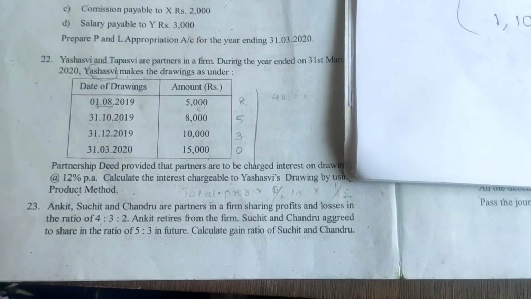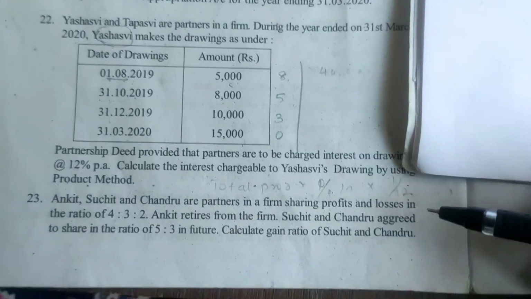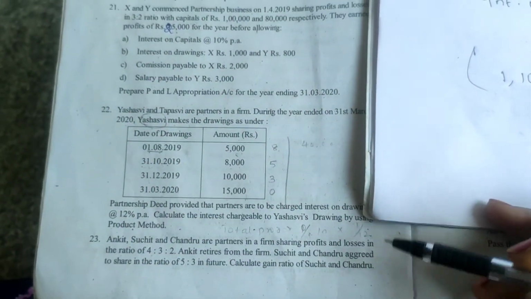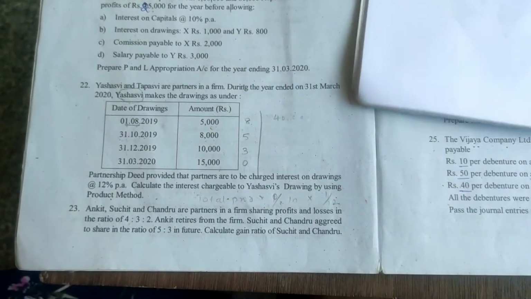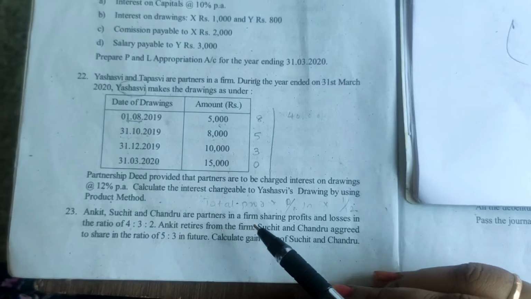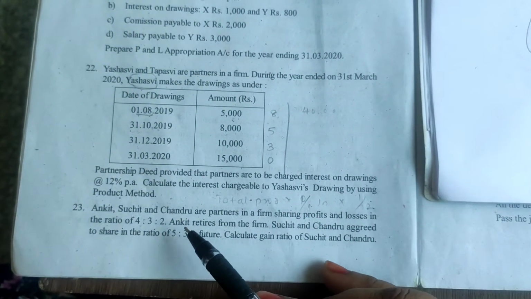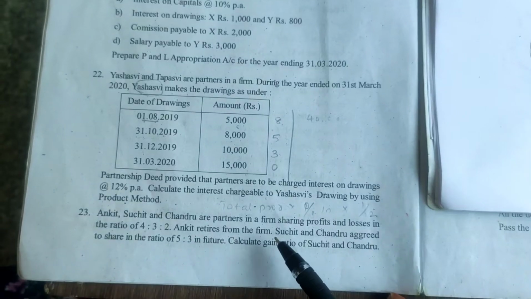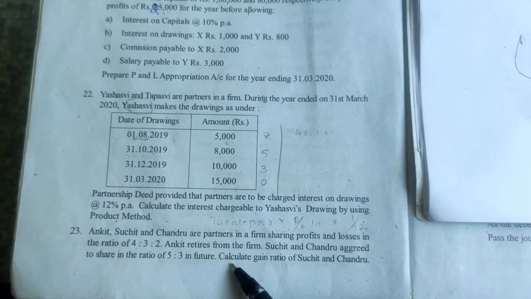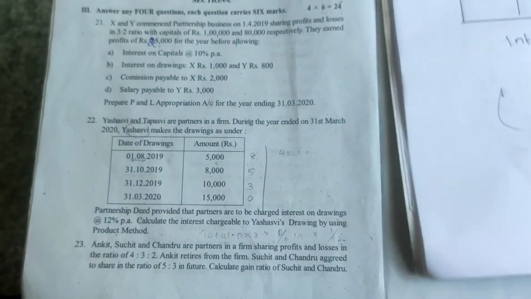Let's move on to the third problem now, which is yet another very easy 6 marks, where easily you're going to score 6 marks without much of stress, without much of headache. So let's get started. The question is, Ankit, Suchit, Chandru are partners in a firm sharing profit and loss in the ratio of 4:3:2. Ankit retires from the firm. Suchit and Chandru agreed to share in the ratio of 5:3 in future. We need to calculate the gain ratio of Suchit and Chandru.